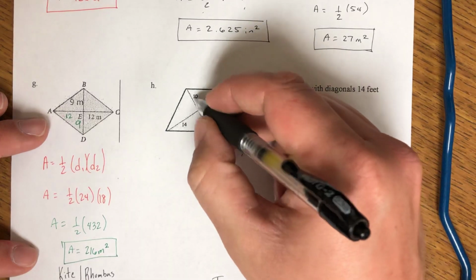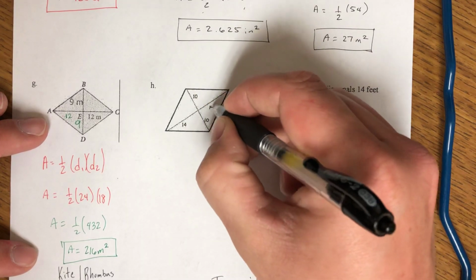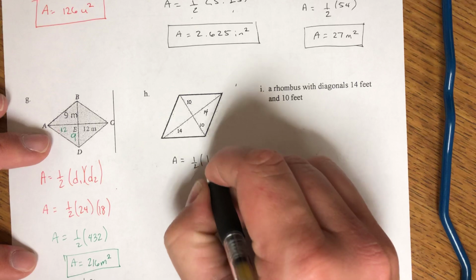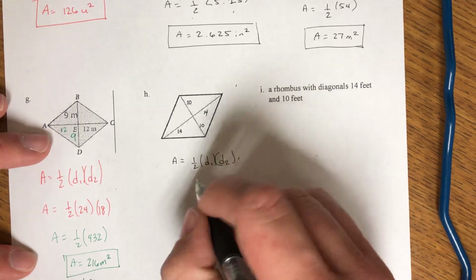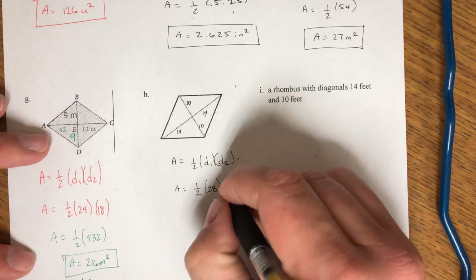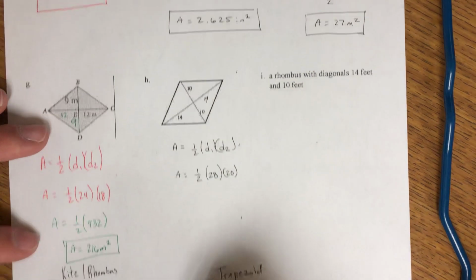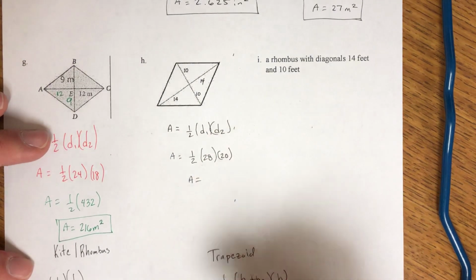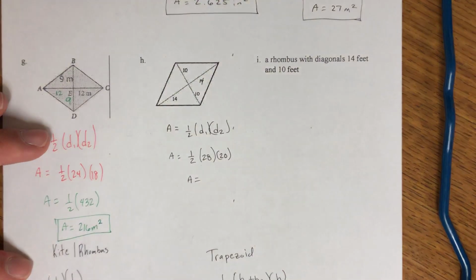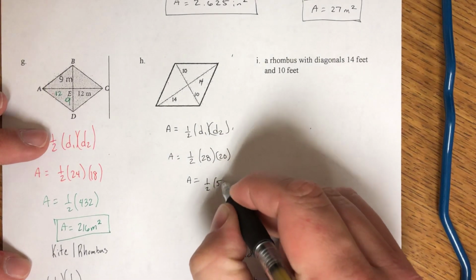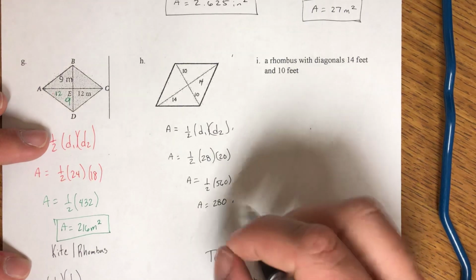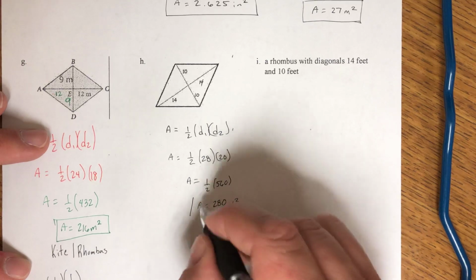Just like how I talked about in the last example, if this is 10, so is this. If this is 14, so is that. Still a rhombus, so area equals 1/2, diagonal 1, diagonal 2. 14 plus 14 makes diagonal 1, 28, and the other diagonal would be 10 plus 10, which is 20. We do the math. 28 times 20 is 560. So I have 1/2 560. Half of 560 is 280. There are no units specified here, so units squared.